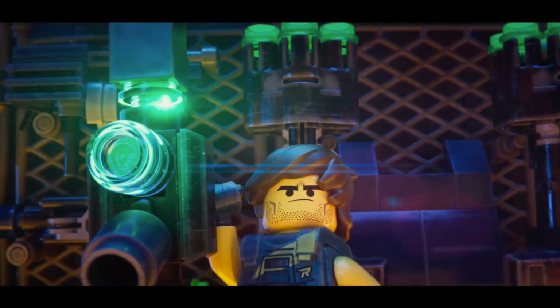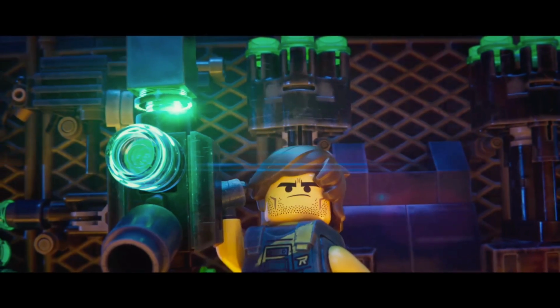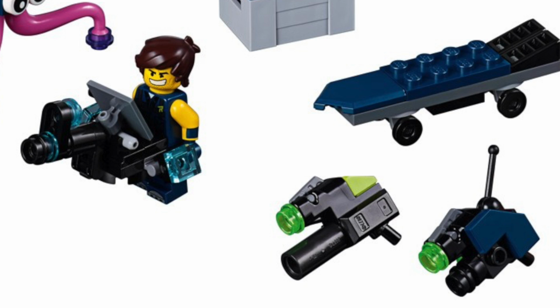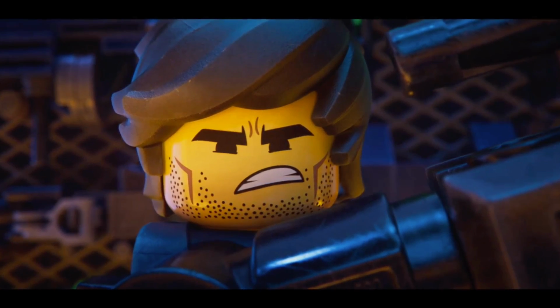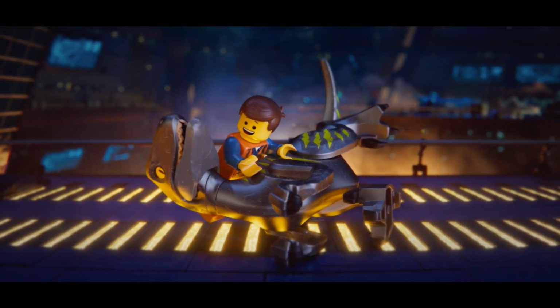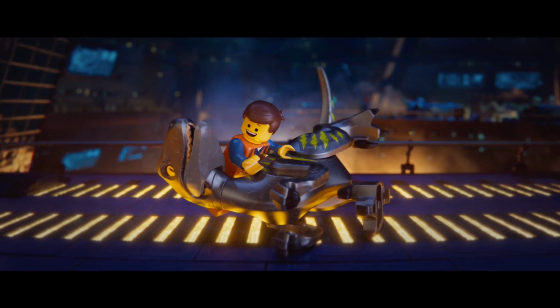And of course, all of this is being said as Rex is suiting up in his large armory, and we're going to be getting a few of those weapons in some of the sets. And as Rex agrees to help Emmett out, of course, Emmett just makes a fool of himself by playing with one of the dinosaurs, just like we saw in the last trailer.